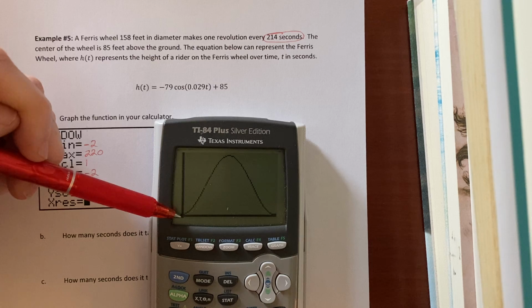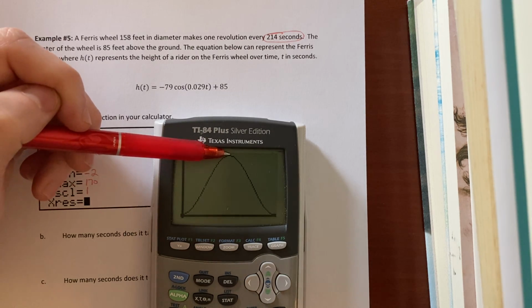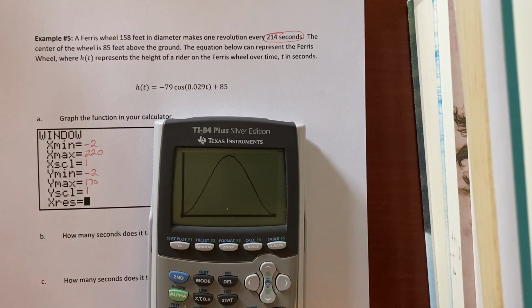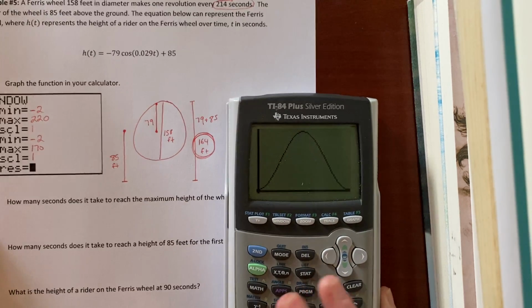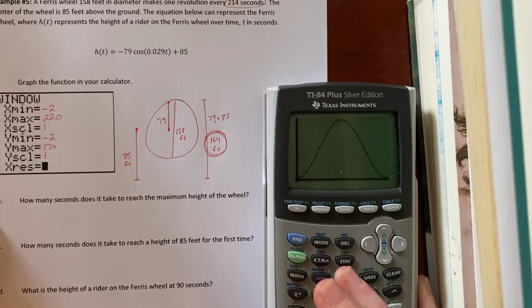Obviously, you start relatively close to the ground. You get all the way up to a specific height, and then it comes back down. You guys all know how Ferris wheels work. Okay, so that looks all good. Now let's use this information to help us answer these questions.